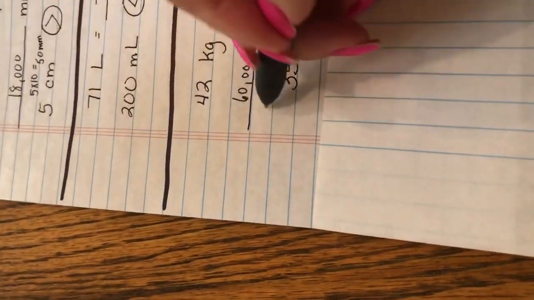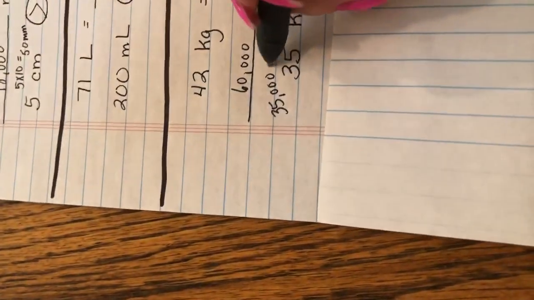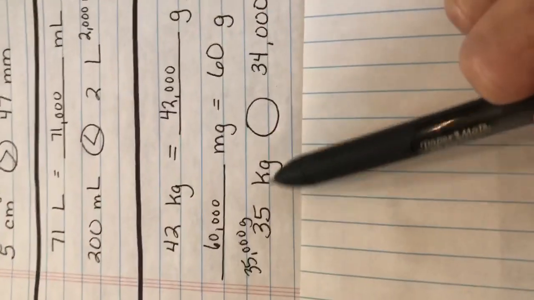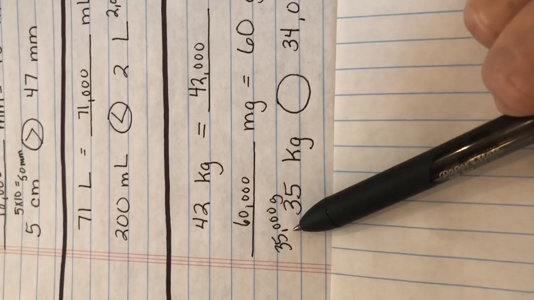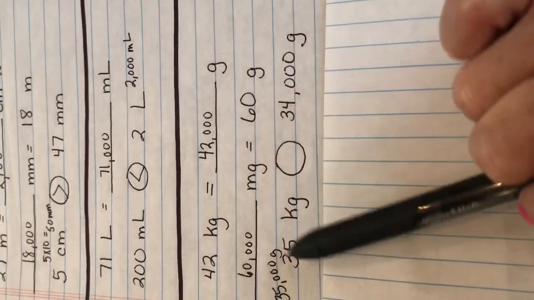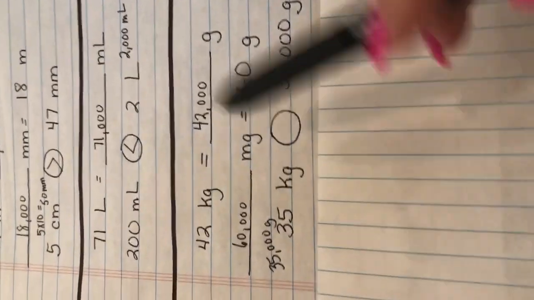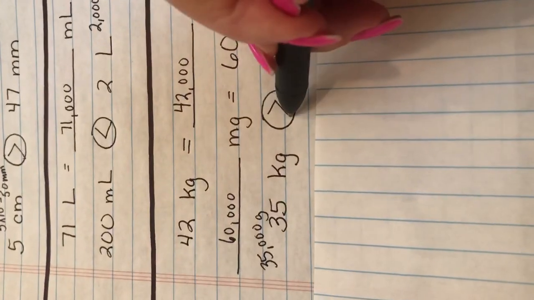So that means we're going to multiply 35 times 1,000. And when we do that, we get 35,000 grams. So 35 kilograms is equivalent to 35,000 grams. And now we have the same size unit. And 35,000 grams is greater than 34,000 grams.